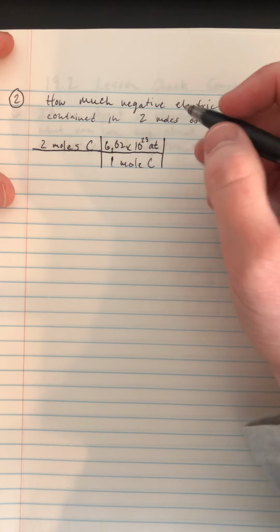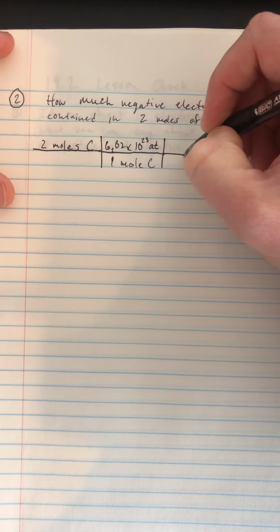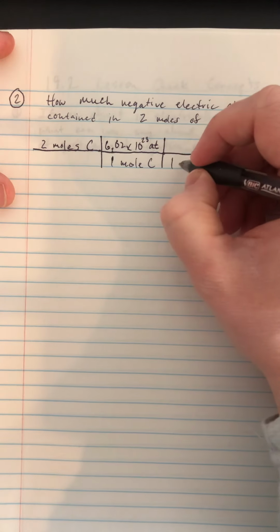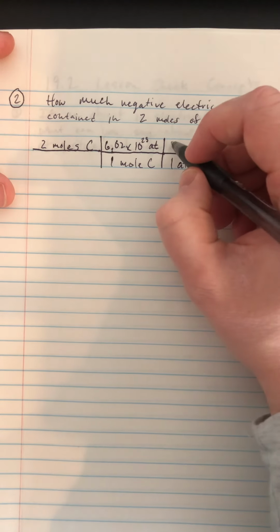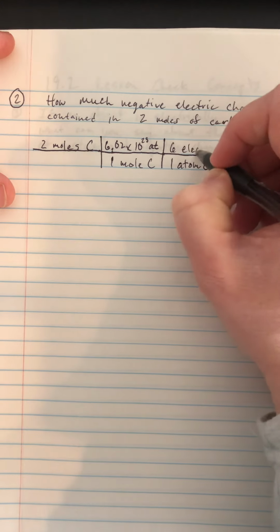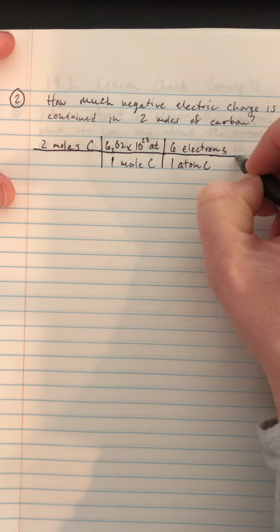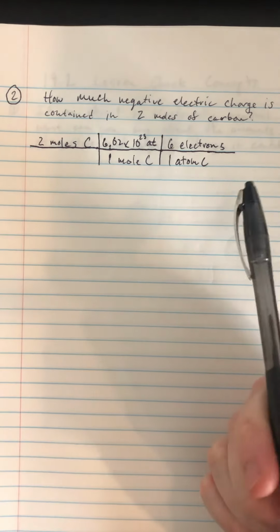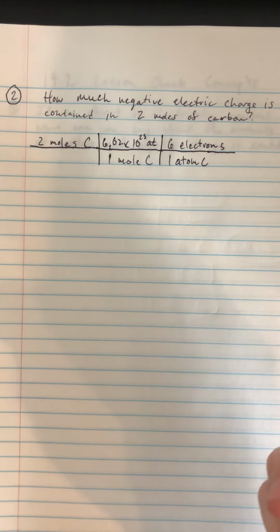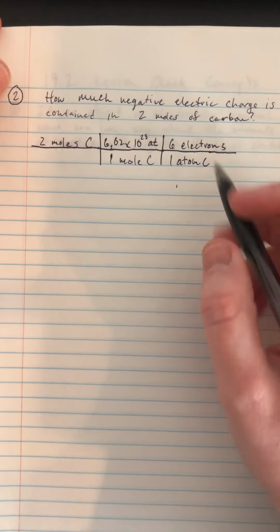That's Avogadro's number for you, those of you that don't remember that one. And 1 atom of carbon contains 6 electrons. Now, how did I know how many electrons are in an atom of carbon? Well, carbon is the 6th element, right? Its atomic number is 6, which means it has 6 protons, and the electrons is always equal to the number of protons. So if we have 6 electrons, or 6 protons, we also have 6 electrons.